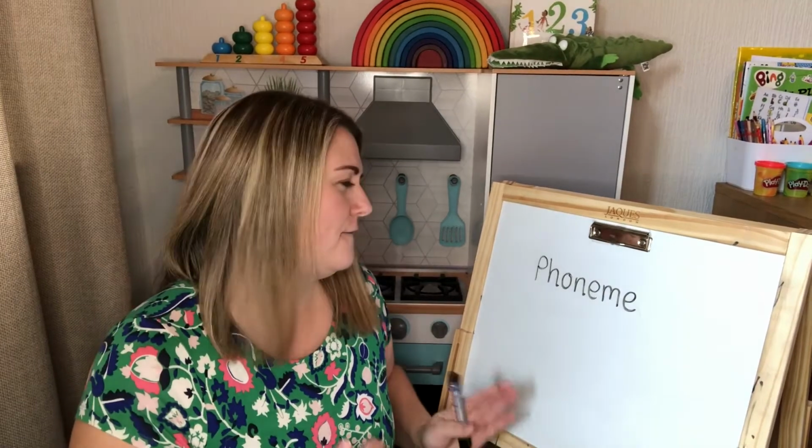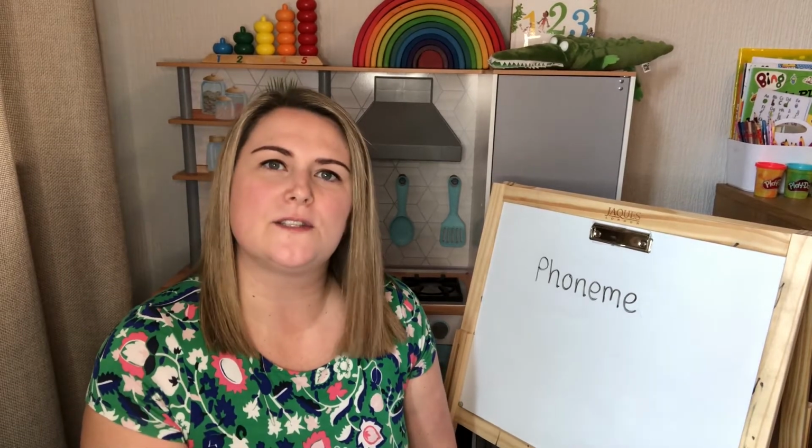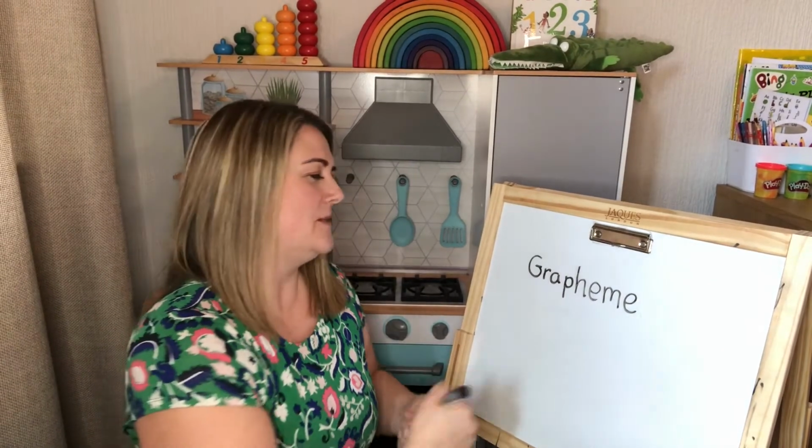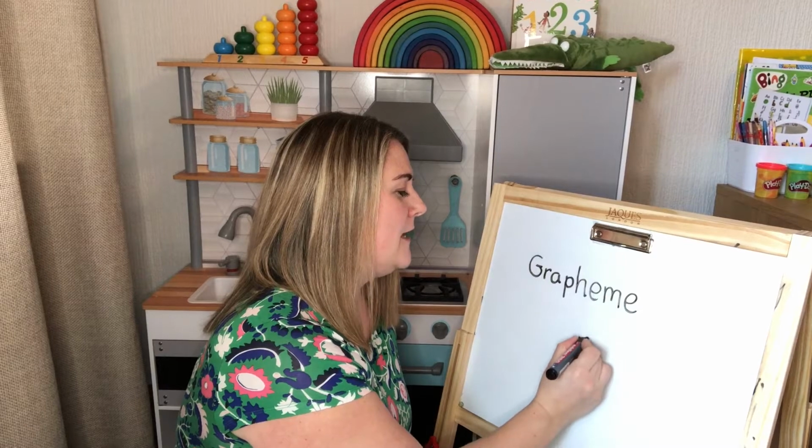So next up we've got phoneme, and a phoneme is just the smallest unit of sound in a word. So for example, if we split the word up and we segmented it like we said before into b-us, b would be a phoneme, u would be a phoneme, and s would be a phoneme. There's about 44 in the English language all together to learn. So next up, really straightforward, the phoneme was the sound, the grapheme is when it's written down. So simple as this. This is the grapheme for the phoneme.